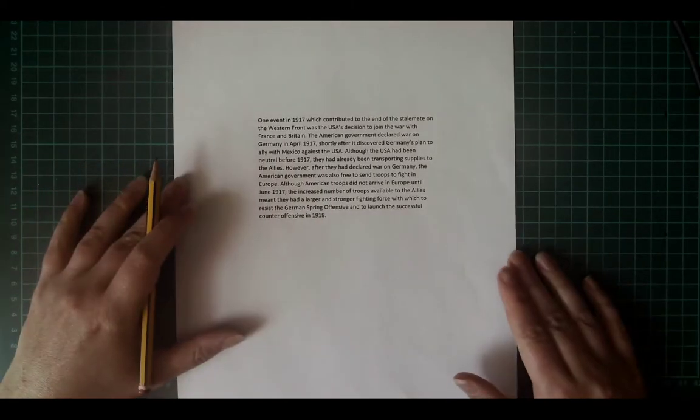I also point out quite how thrilled I am that I decided to take my visualizer home before lockdown. It's been an absolute lifesaver.